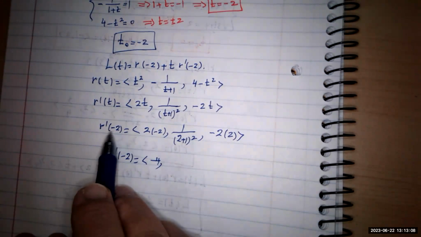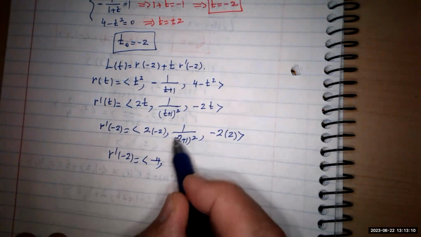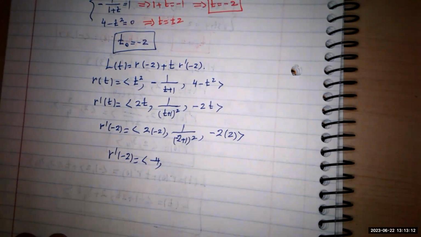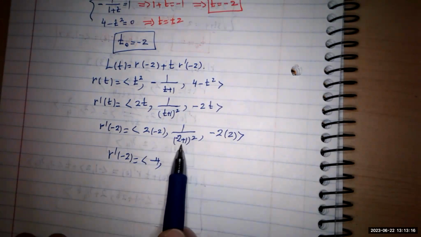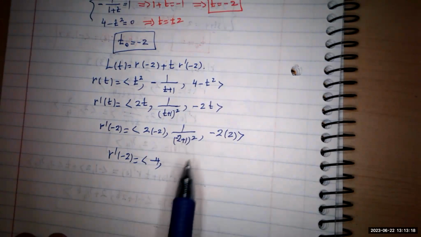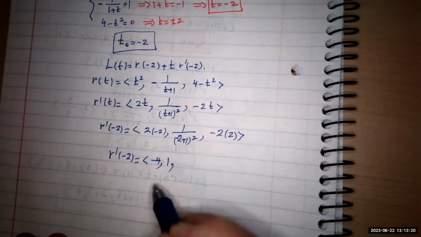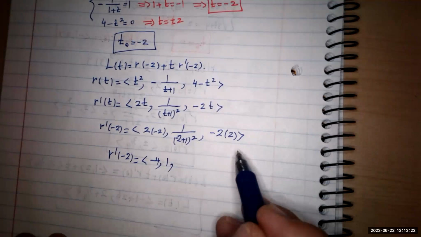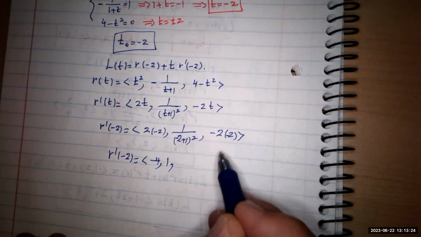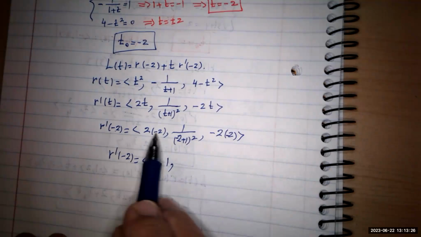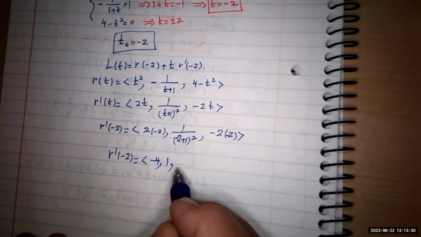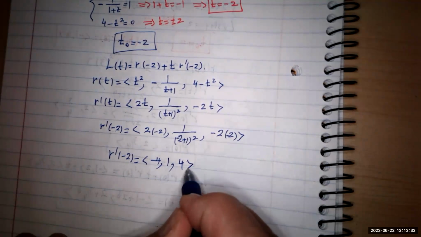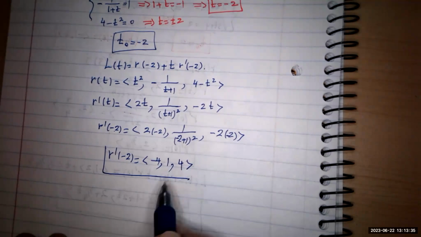Yes, that's a negative 2, so that must be negative. Now negative 2 plus 1 would be negative 1. Negative 1 squared would be 1, so that gives me 1. And this is a negative 2 as well, so that makes the last one into 4. That's it. That's the directional vector.